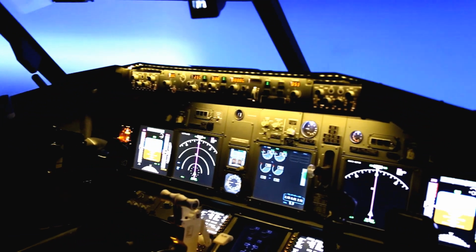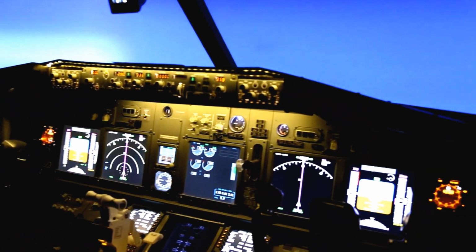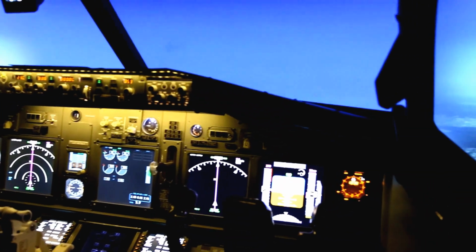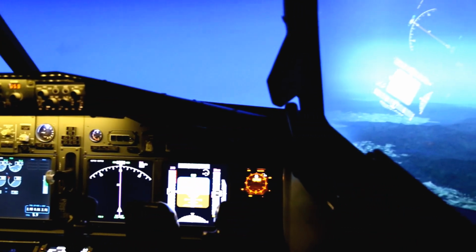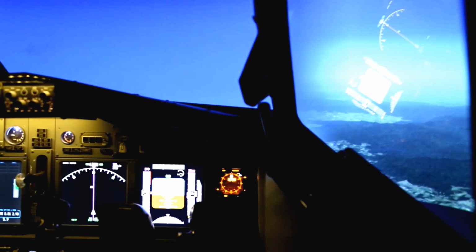Just give a little pan of the cockpit. Not much to do here at 30,000 feet. Might turn off for a while and then I'll come back when we get a bit closer to Launceston.